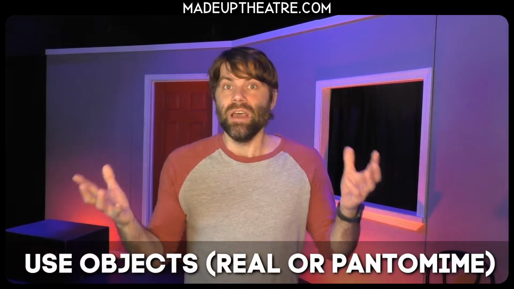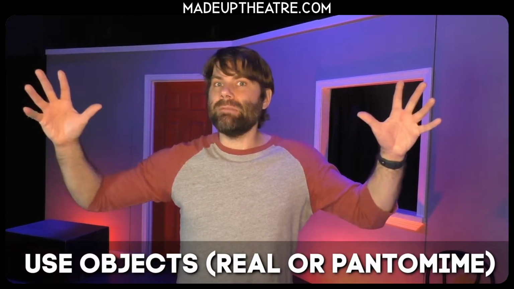Before we jump in today, we need to start using objects and our environment, whether real or pantomimed. In 2021, we might be neglecting object work and environment work a little bit because we're not improvising like we used to. It's very different, but still, it's really helpful to use your environment and use object work, again, whether real or fake, because it is something that can help heighten a scene and define your character.